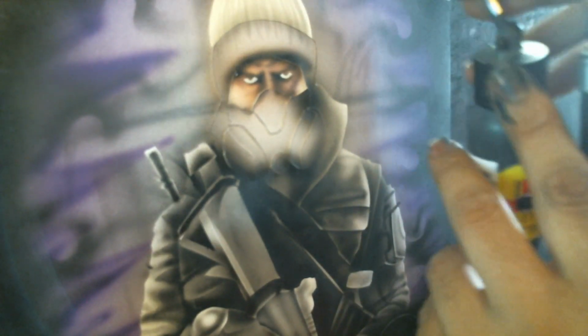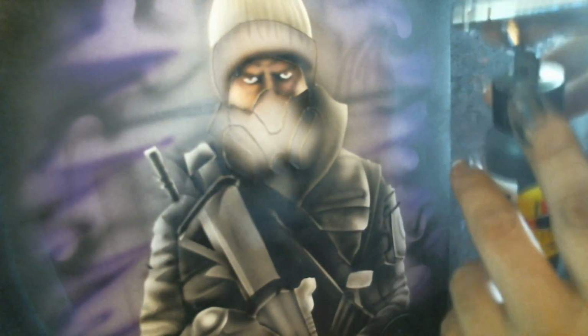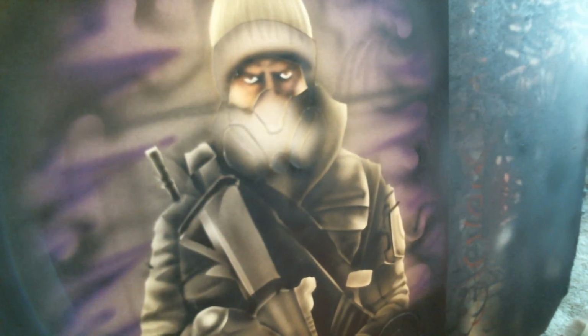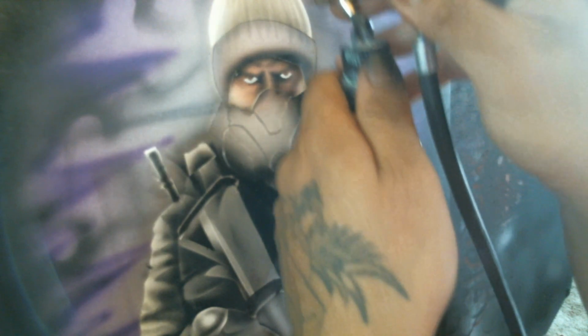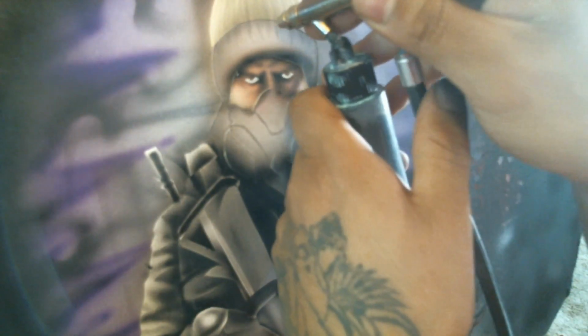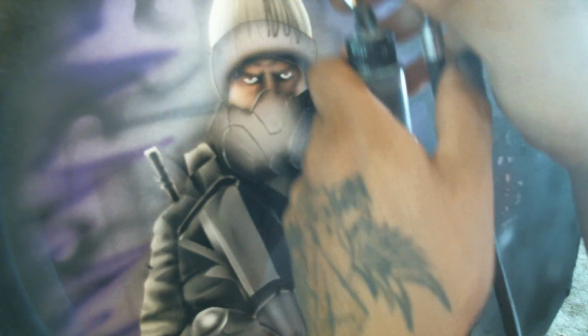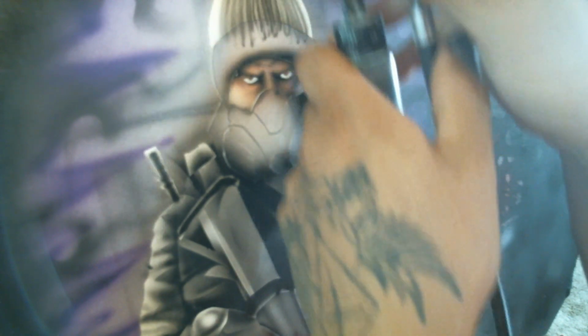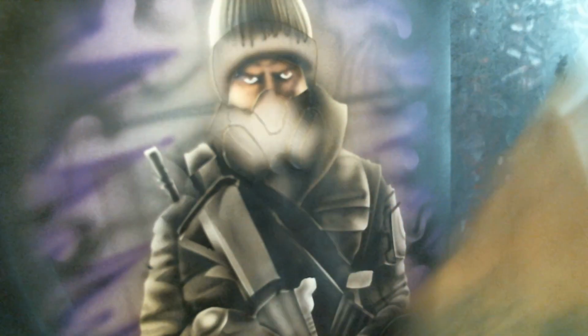Right, that's all I'm doing, and then just gonna kind of shade it in. Same thing on the top. Just gonna come back in with some lines. Take off this piece.